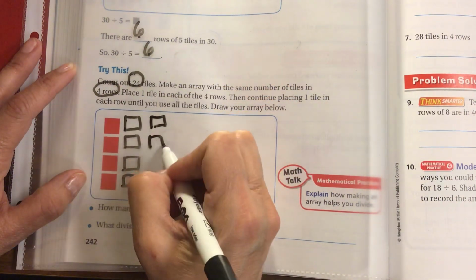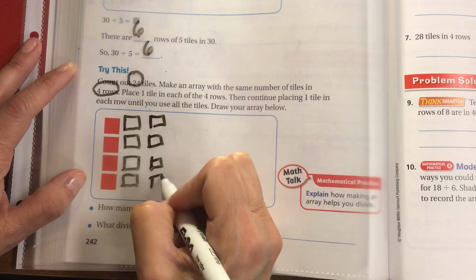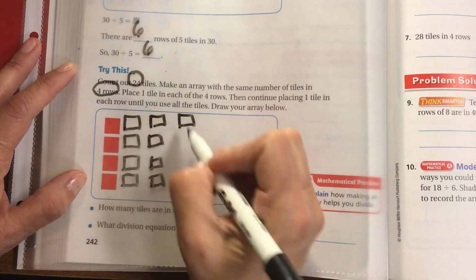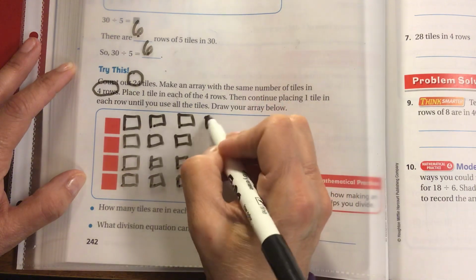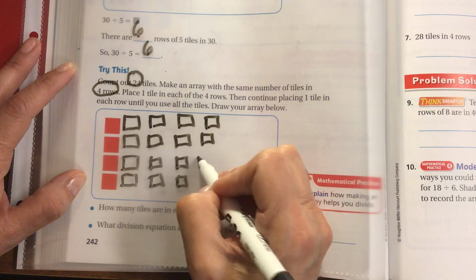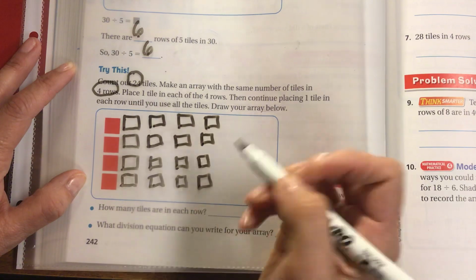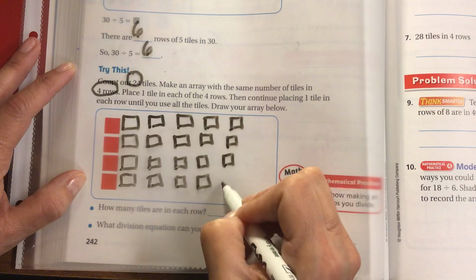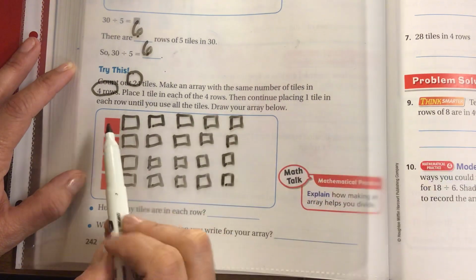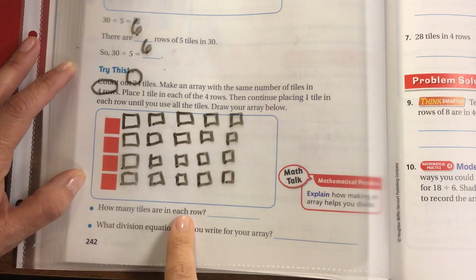Okay, so you should have ended up with your picture looking something like this. And I'm writing really fast. Sorry about that. And one more. And right here, how many tiles are in each row?